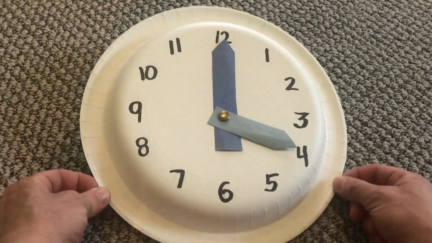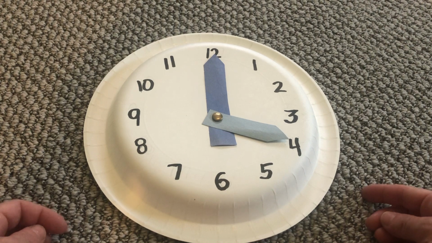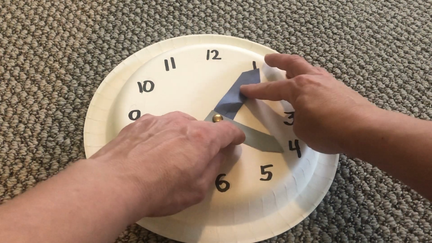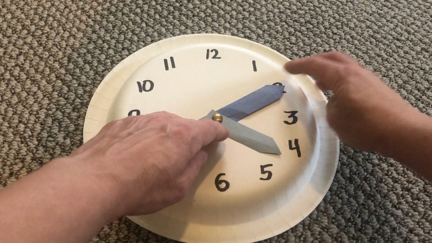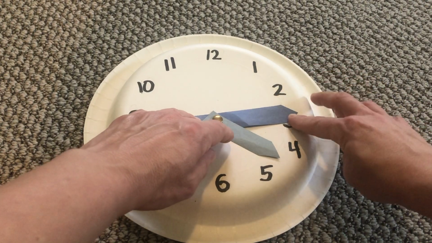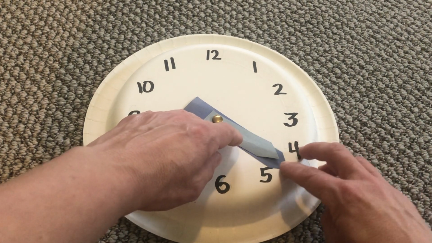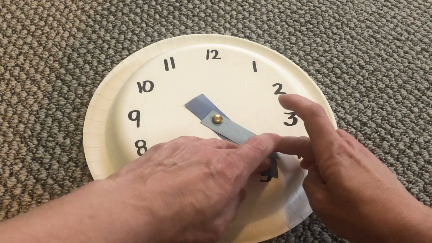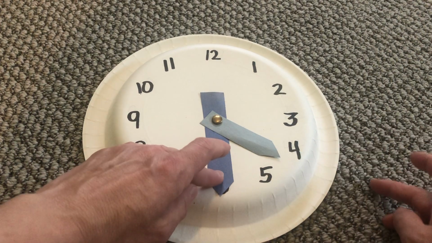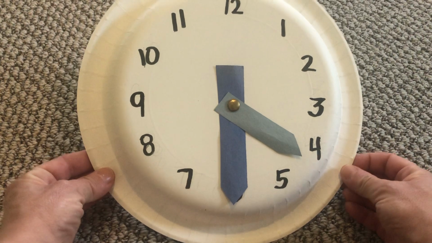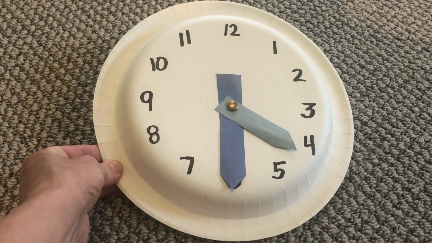You're doing it and a half hour goes by. Let's count 30 minutes, a half hour by fives. 5, 10, 15, 20, 25, 30, and you see what time it is now? What time is it?